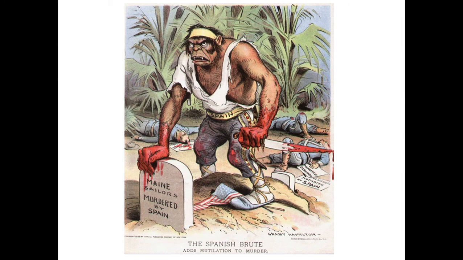Alright, visual B. The caption says the Spanish brute adds mutilation to murder. 1. Who does the beast holding the knife represent? That should be obvious to you. 2. Why do you think he's drawn this way? 3. What's he standing on? And 4. What do you think was the purpose of this cartoon?